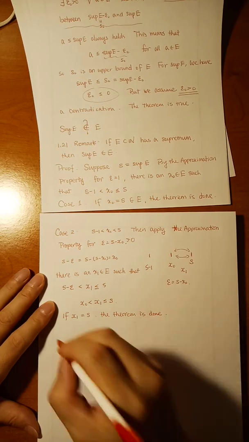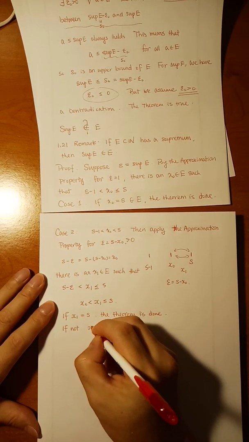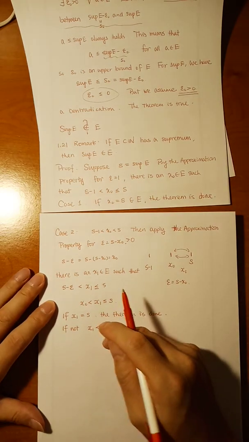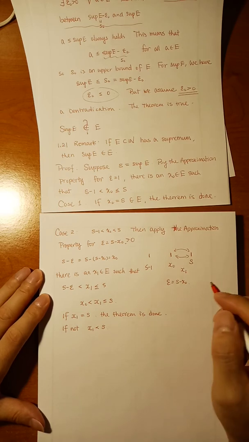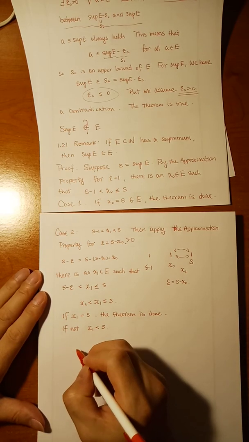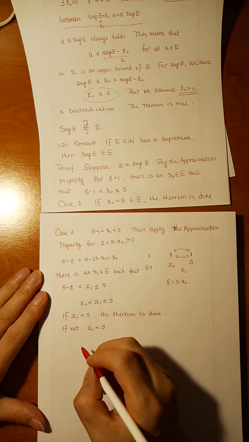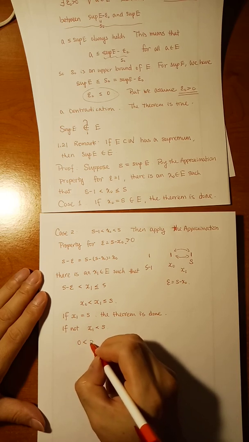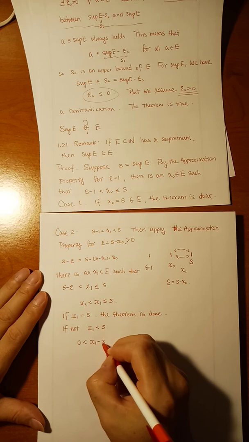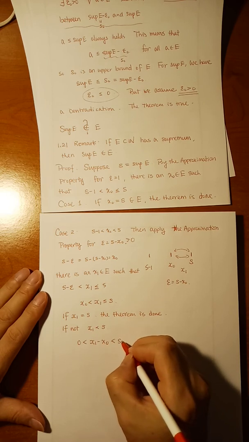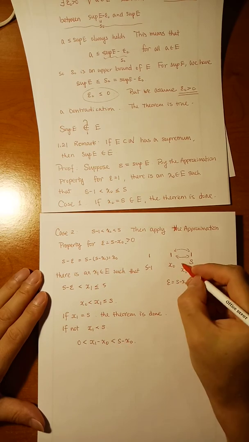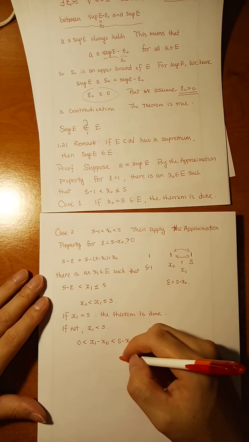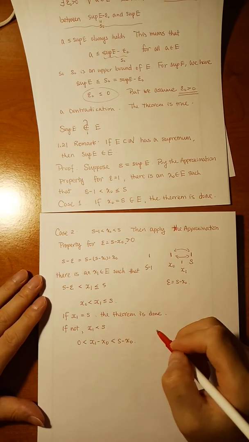If not, x1 is strictly less than s. Then what do we get? Let's see, several things we can get. We get 0 greater than x1, 0 less than x1 minus x0, and less than s minus x0. So this distance. Okay? If not, we have x strictly less than it. And that's why you get the strict inequality.